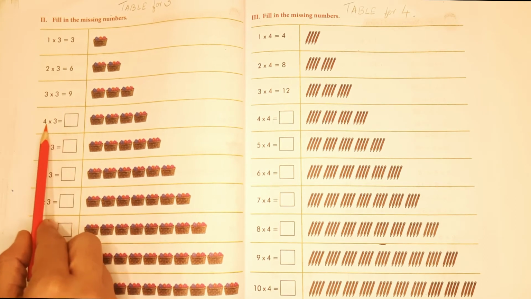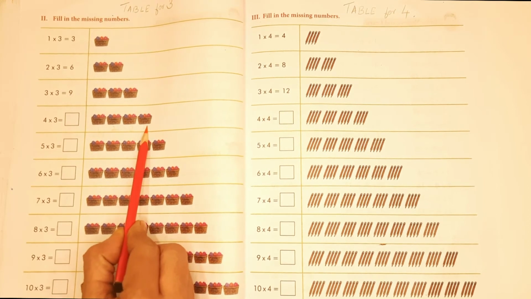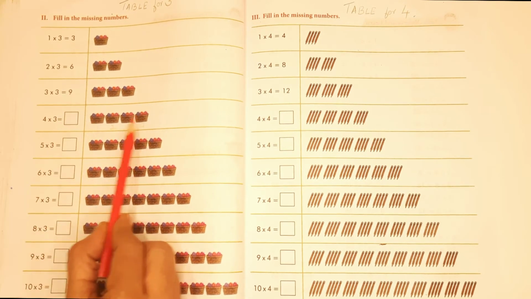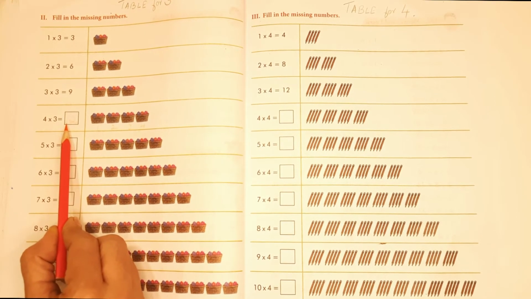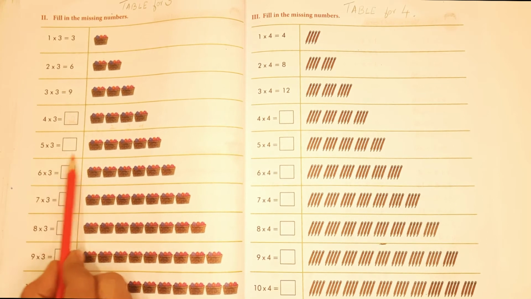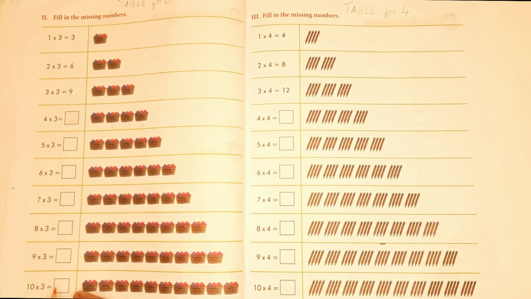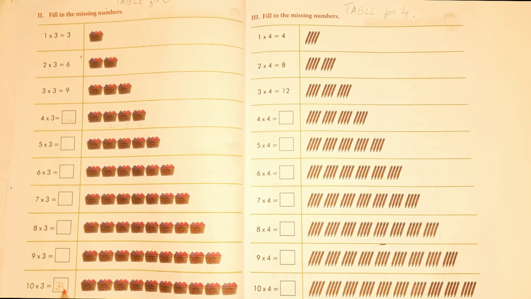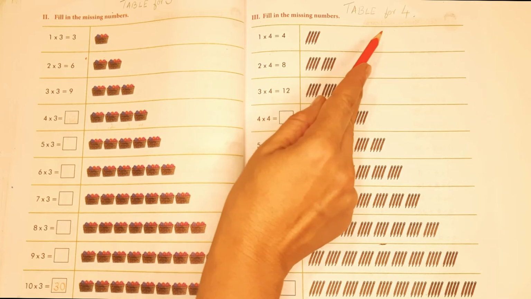And see, 4 into 3s. There are 1, 2, 3 and 4 baskets with 3 each. Okay, 3 each. And what is the answer you get? Count and you will get the answer 12. Okay, 4 3s are 12. Okay, the next one. That's 5 into 3, 6 into 3, 7 into 3. In this way, you can come till 10 into 3. You know the answer, right? We learned that we write the number and then we add a 0 to the ones. Easy, right? Okay, take a look at the table for 4.